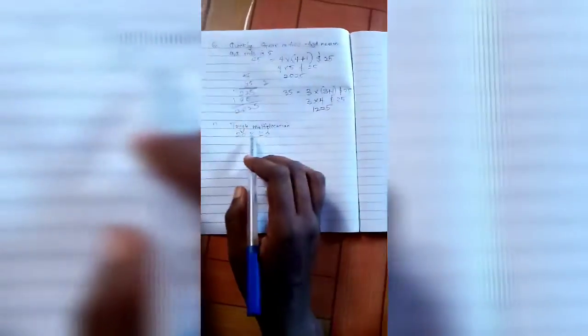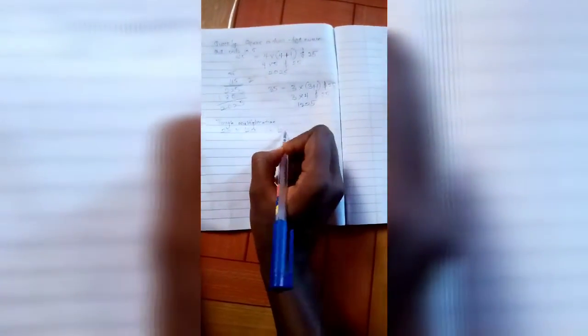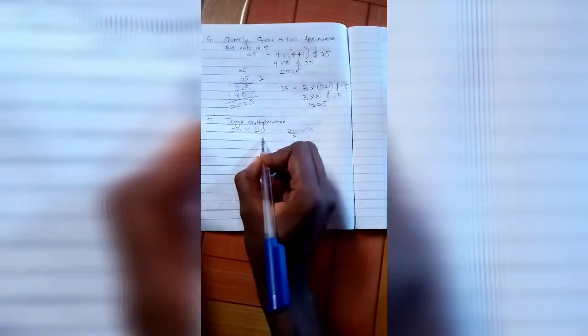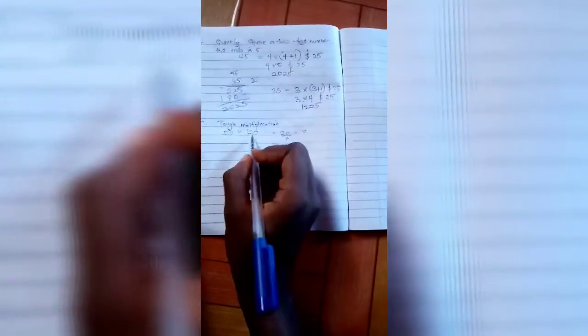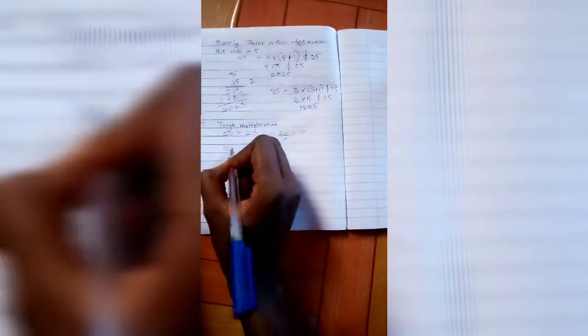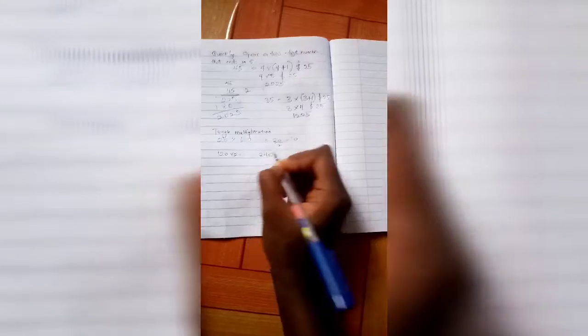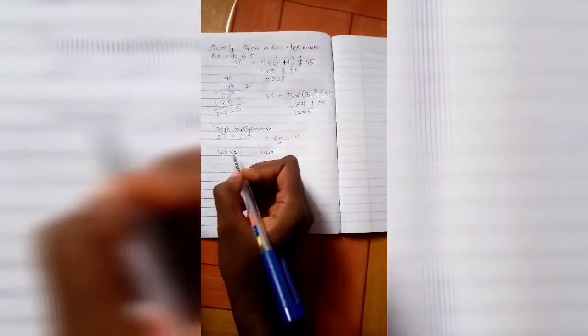That's 20. Divide 20 by 2. What do you get? You get 10. Then the second number, you double it. So 120, if you double it, gives us what? 240.